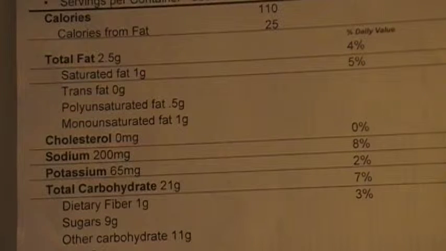The next thing that we look at is the total fat, which is right here. The total fat is the number of fat grams contained in one serving of the food. Fat is an important nutrient that your body uses for growth and development, but you don't want to eat too much. The different kinds of fat are saturated fat, unsaturated, and trans fat, and they'll be listed separately.